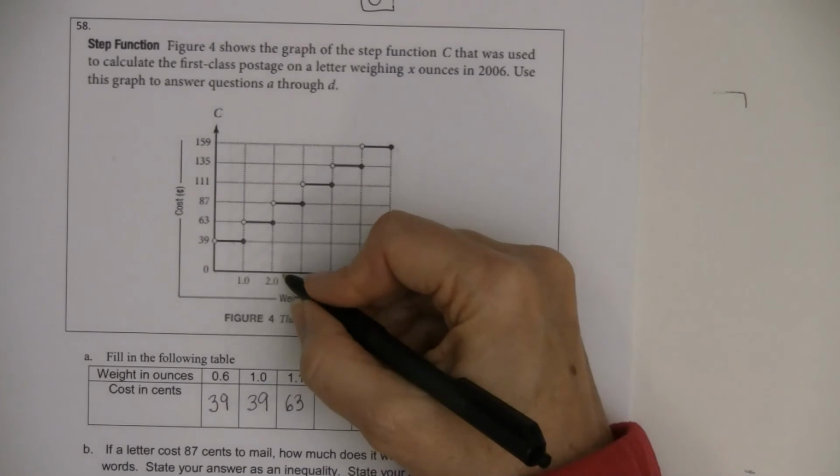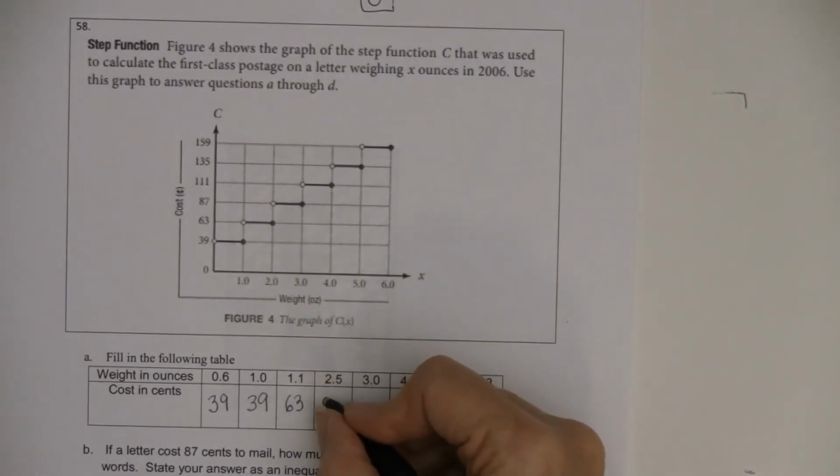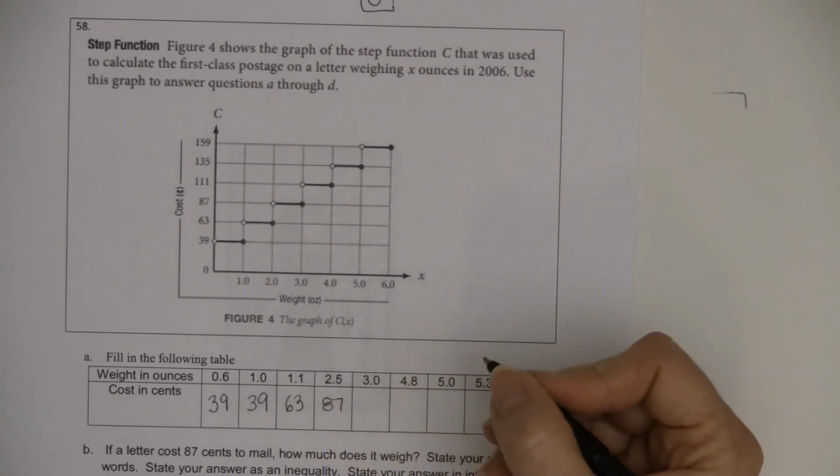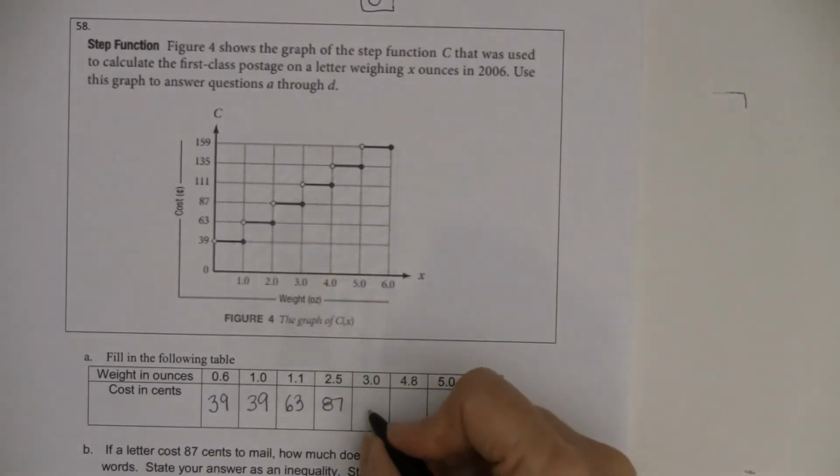And 2.5 is going to cost 87 cents. 3.0 is going to cost 87 cents as well.